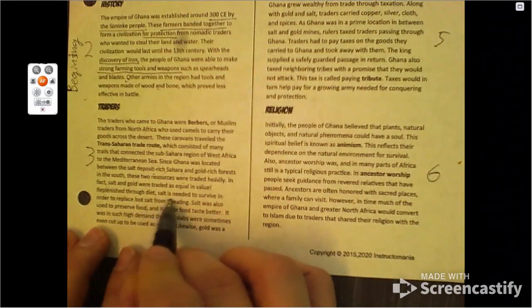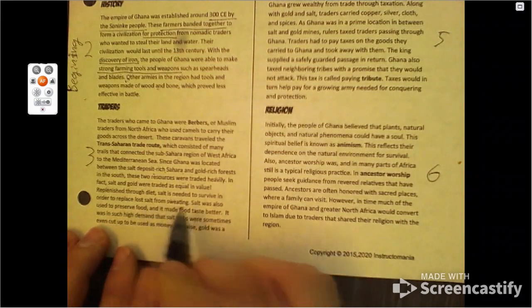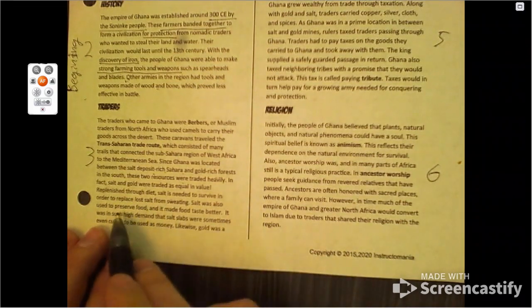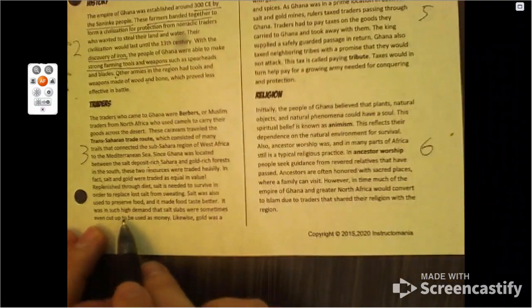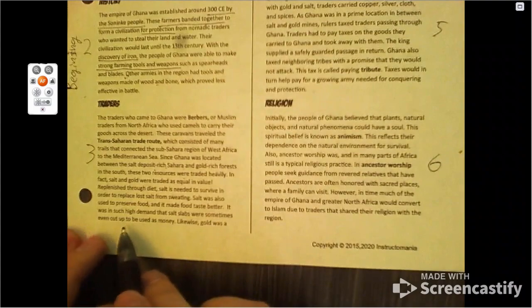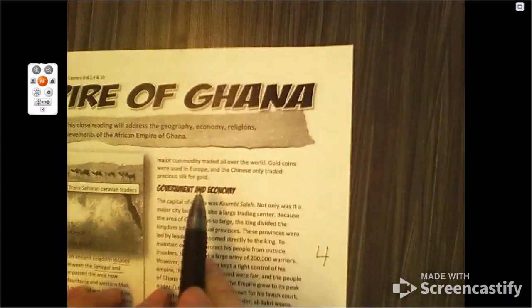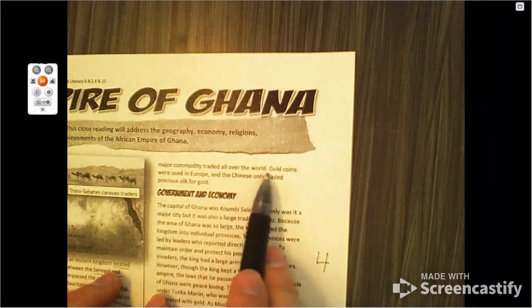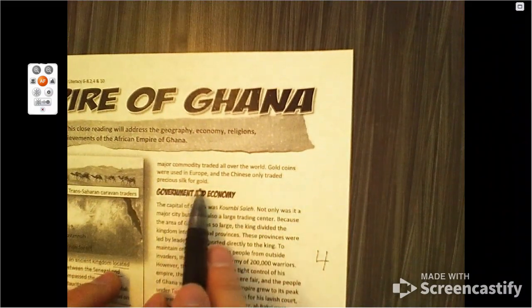Replenished through diet, salt is needed to survive in order to replace lost salt from sweating. Salt was also used to preserve food, and it made food taste better. It was in such high demand that salt slabs were sometimes even cut up to be used as money. Likewise, gold was a major commodity traded all over the world. Gold coins were used in Europe, and the Chinese only traded precious silk for gold.